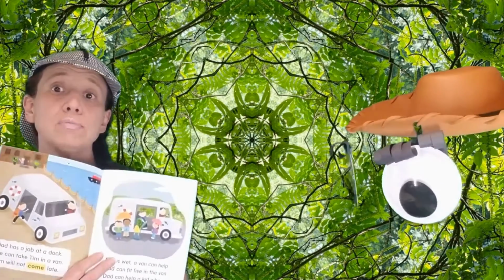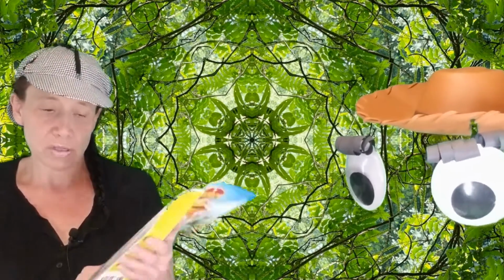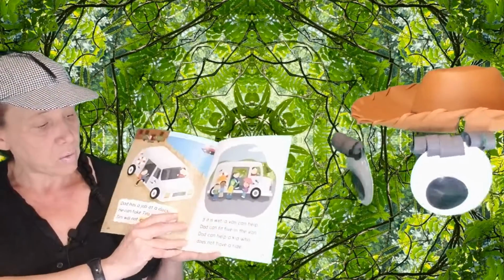Dad has a job on a dock. He can take Tim in a van. Tim will not come late, so they're all trying to get to school on time, just like you guys. If it is wet, a van can help. So they're riding in the van so they don't get wet in the rain.